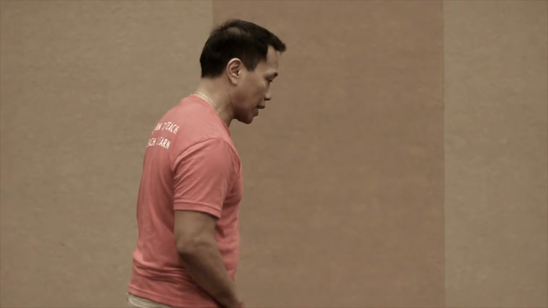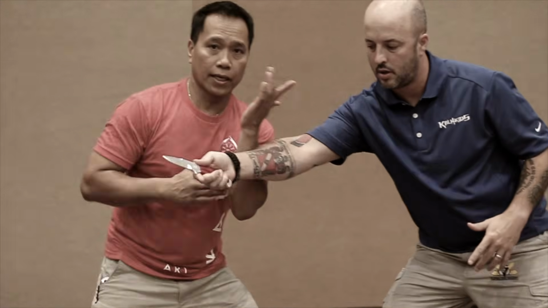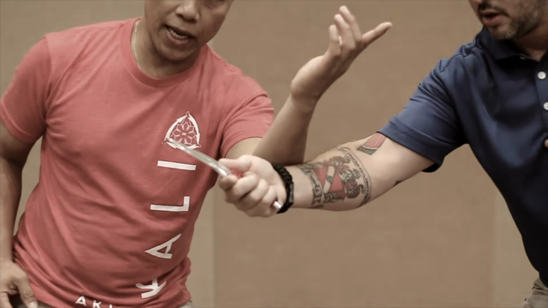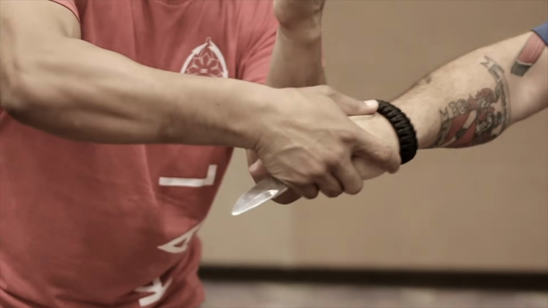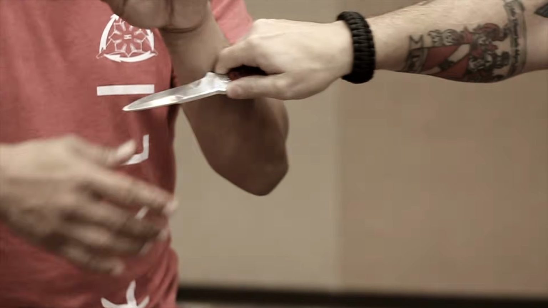Sir, over here, face this way, on the side, so thrust with the blade. That mechanic is what we're using. The reason is the back of the hand, because when he pulls and cuts, I can still function. If it's this way, when he pulls, that is your veins and arteries.